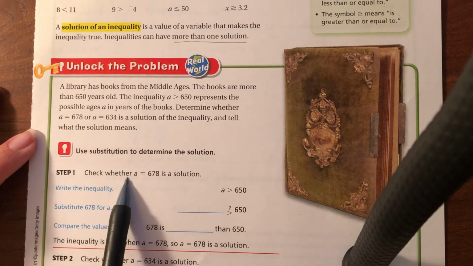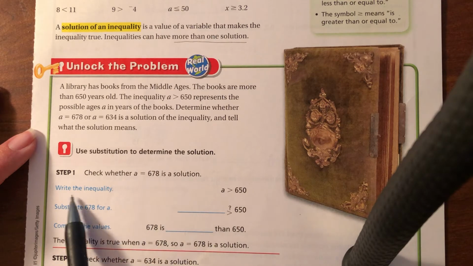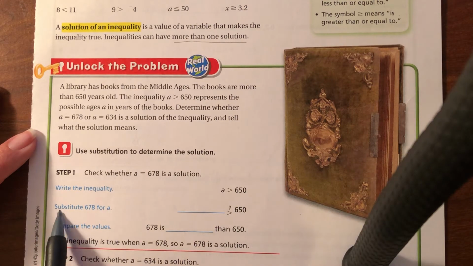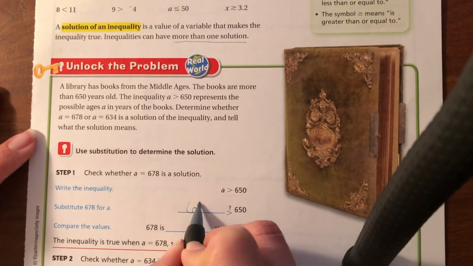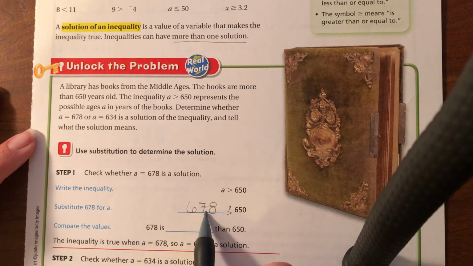Step 1, check whether A equals 678 is a solution. So we're going to write the inequality that they gave us. A is greater than 650. We're going to substitute 678 in for A, and then determine whether or not it's true.